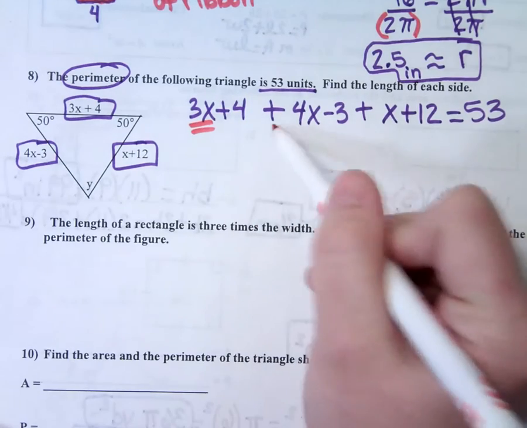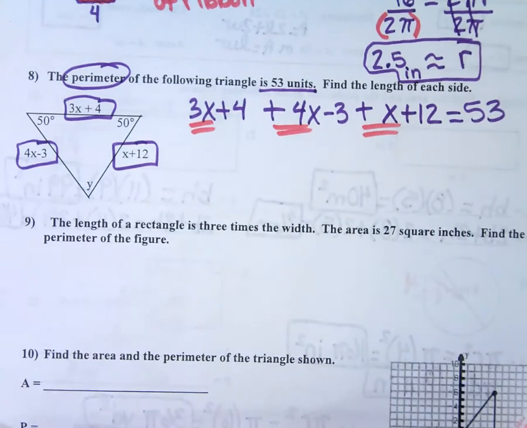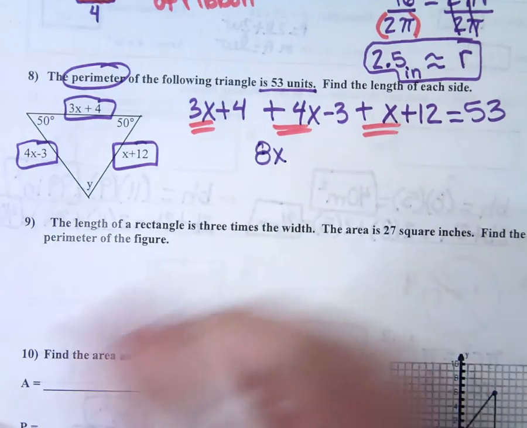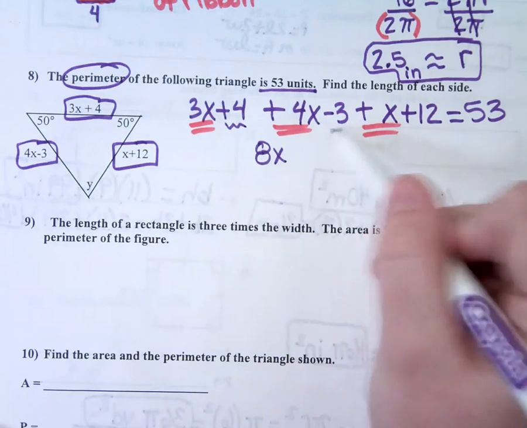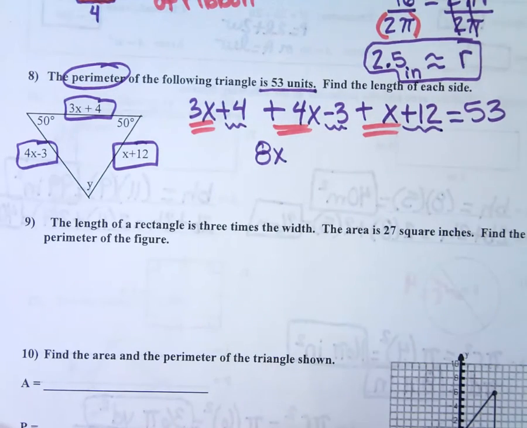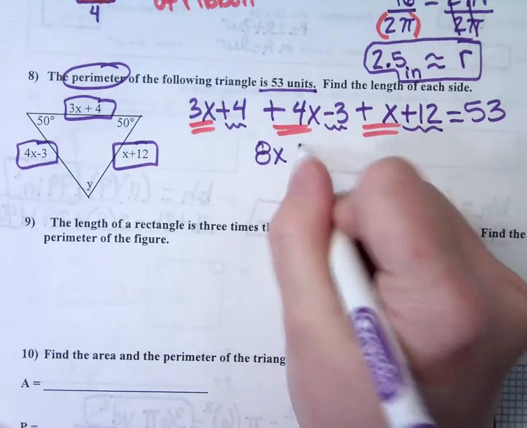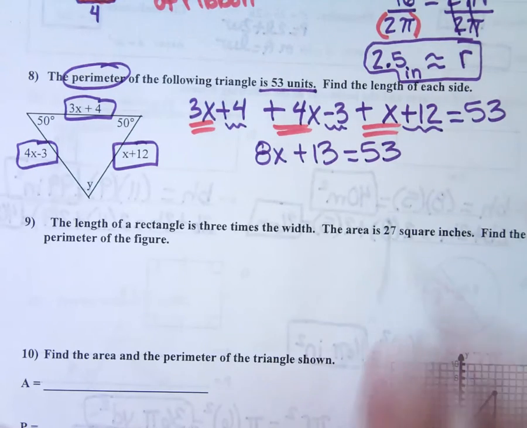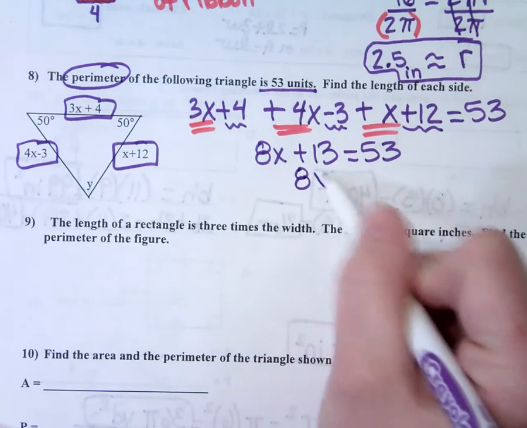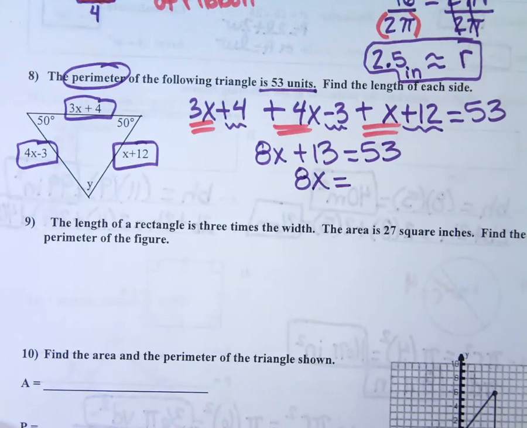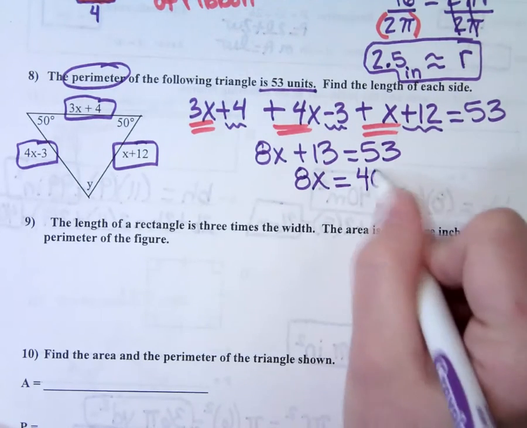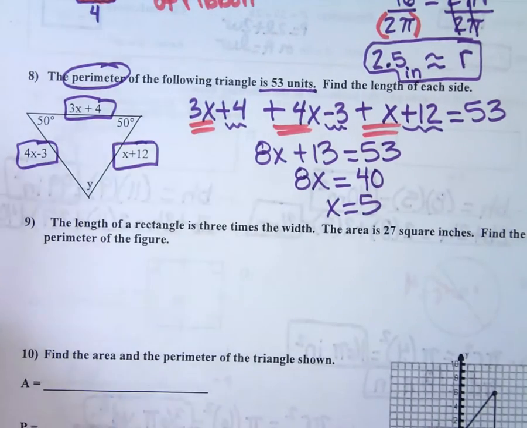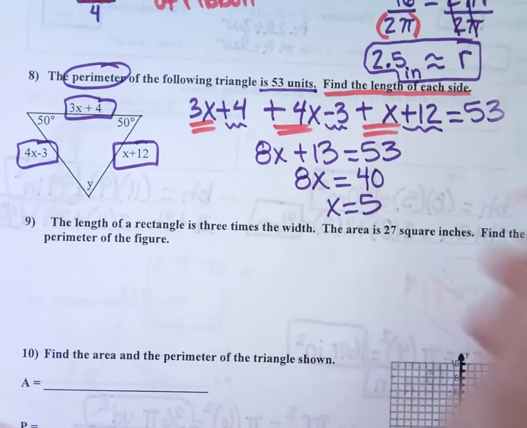So I'm going to start by combining like terms. What do you get if you combine all those little x's? 8x. What do you get if you combine your constants? The positive 4, the negative 3, the positive 12. Positive 13. And then I bring down the equals 53. I'm going to subtract 13 from both sides. What do I get if I subtract 13? 40. What do I get if I divide? 5. Okay. Then it wanted me to find the length of each side.